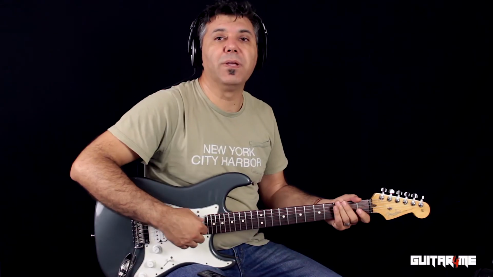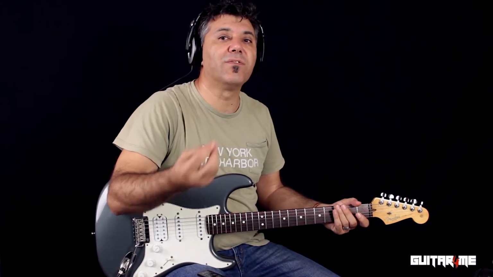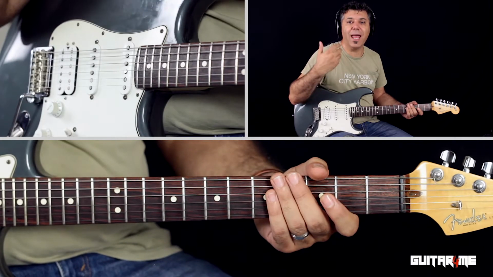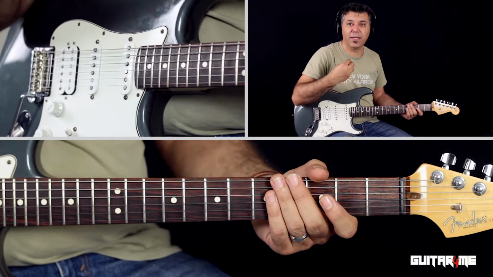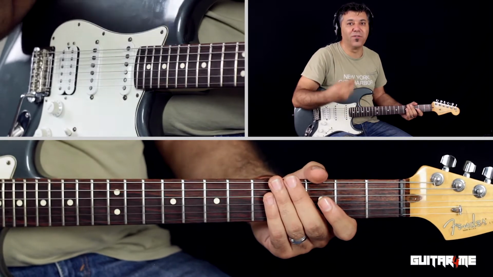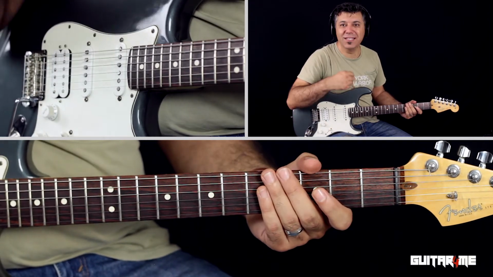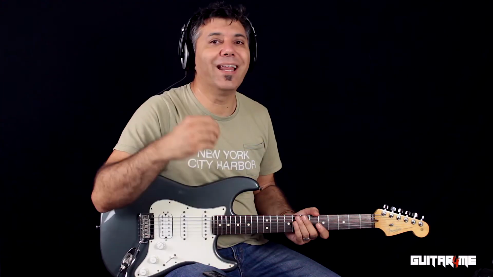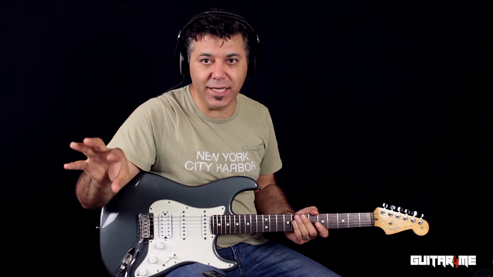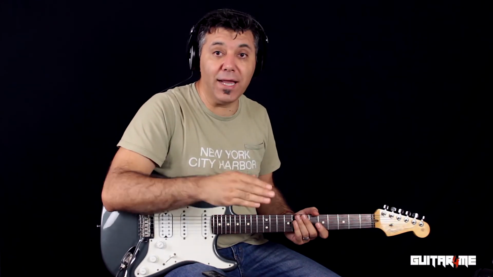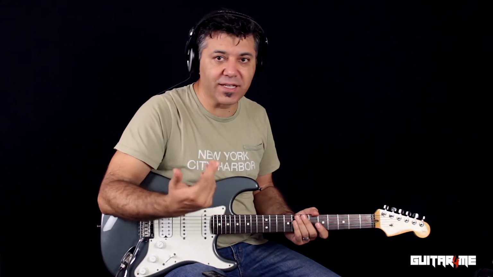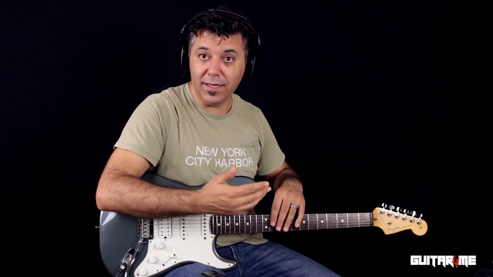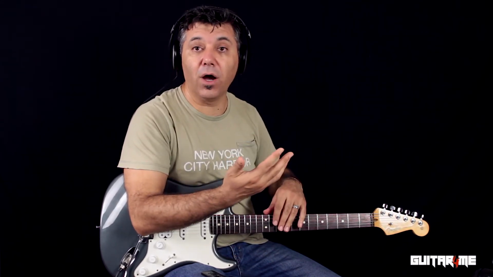Now, why is that? Because A is the relative minor key of C major. So if you are in A minor and you're playing the notes and the chords of the key of C major, is all good because they are exactly the same. So in a nutshell, every major key has got a relative minor, which is basically the same scale but starting from the 6th degree.